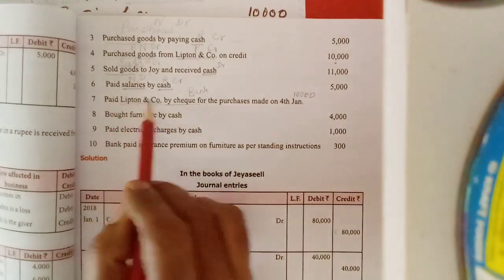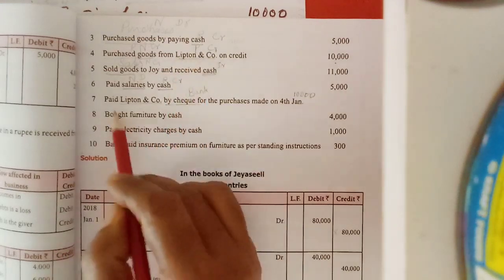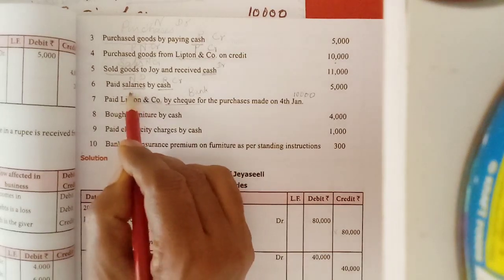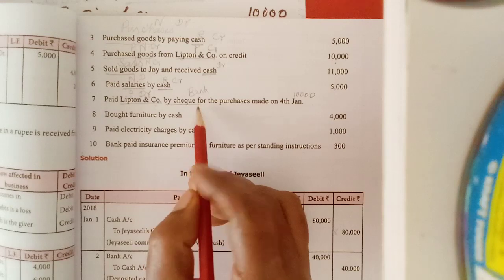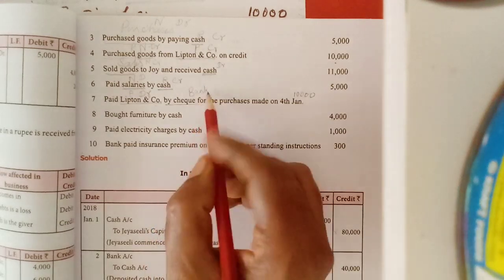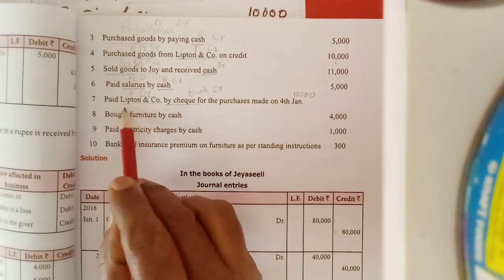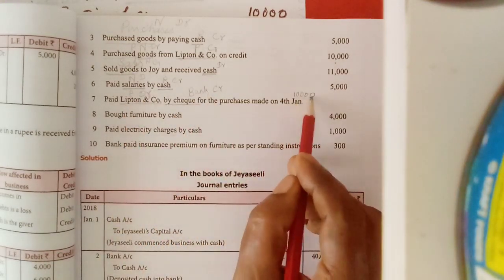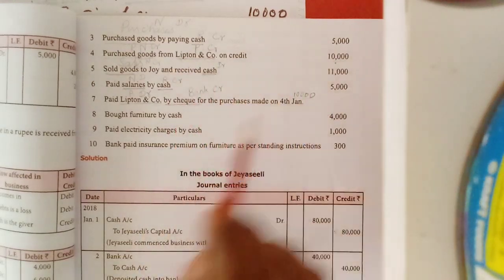Then we are paying to him. Paid Lipton and Co, because we have purchased goods from Lipton and Co. Now we are paying, he is the receiver. So it is a personal account, he is the receiver, so we should debit. Then the bank is a personal account, credit the giver, the bank is paying. So what is the entry? Lipton and Co account debtor to bank account. The amount is 10,000. From here we have found out the amount.